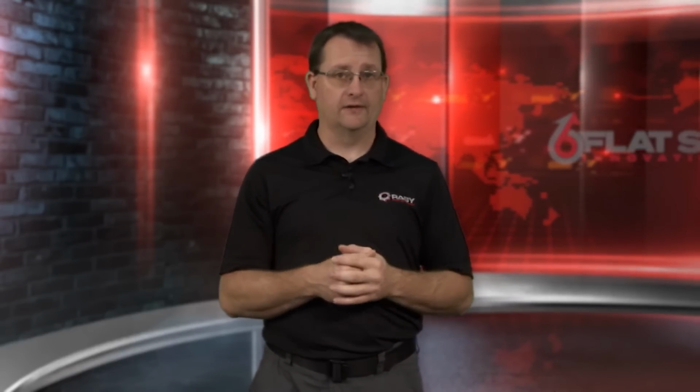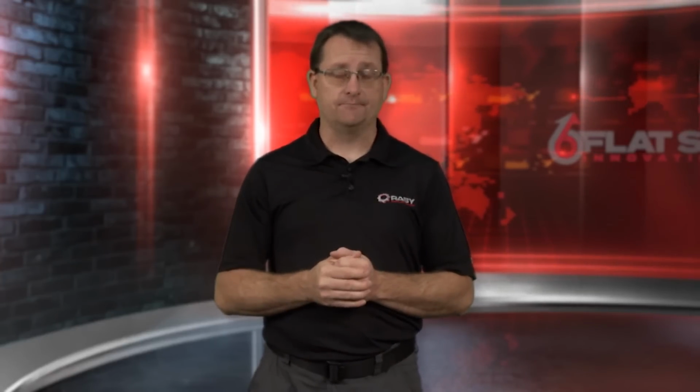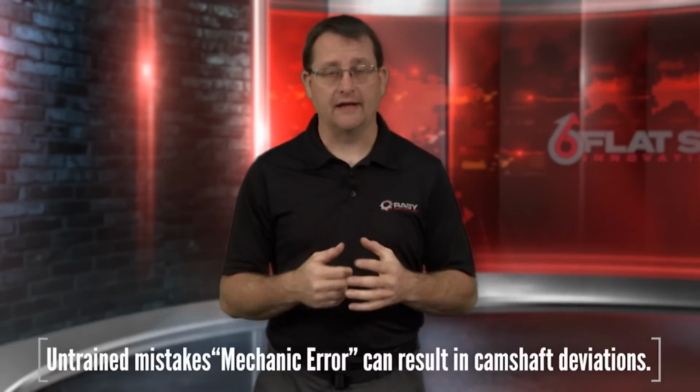Those specifications change a little bit based on whether your engine is early or late. But from a wear perspective, there's only 3 things that the 3-chain engine will have happen to them that will basically create a camshaft deviation. Okay? There's a 4th one of those that's going to apply to both of these, and I'll go over that one now, because that one is mechanic error or human error.